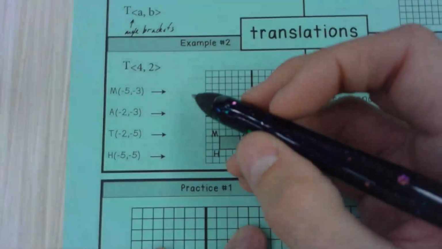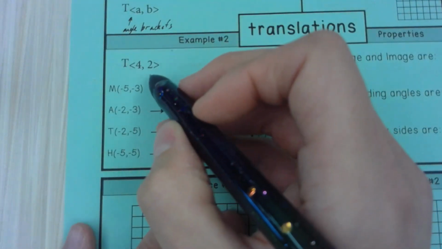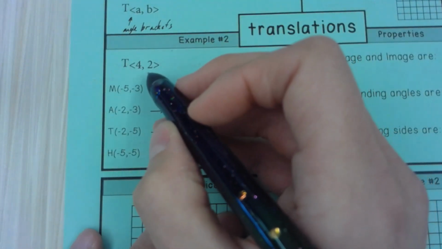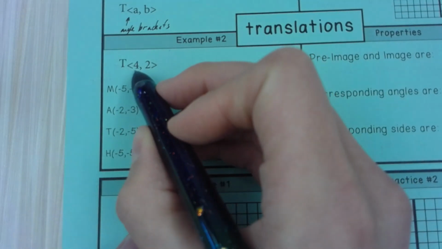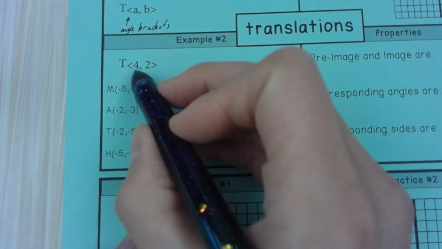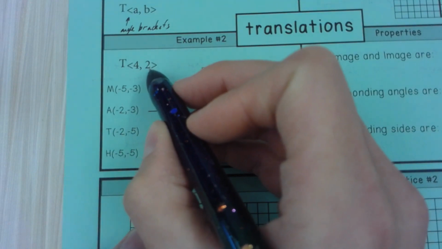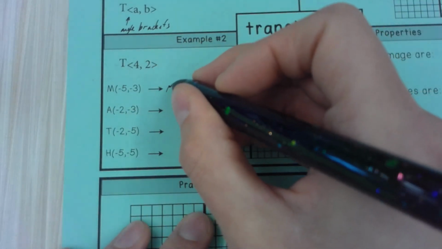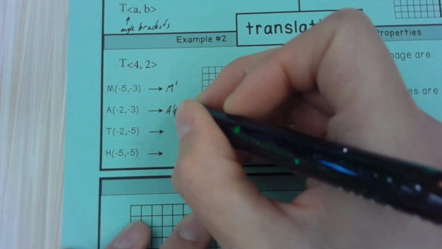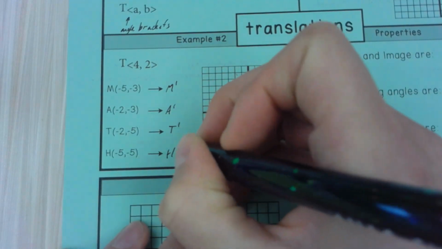In the second example, this is given to us in the vector transformation notation, but it means the same thing. The first number is how far we're moving left or right. In this case, it's positive, so we're going to the right. And this 2 is our y difference, our y change. So up and down, we're going to move up 2. So we're going to have an M prime, an A prime, a T prime, and an H prime.